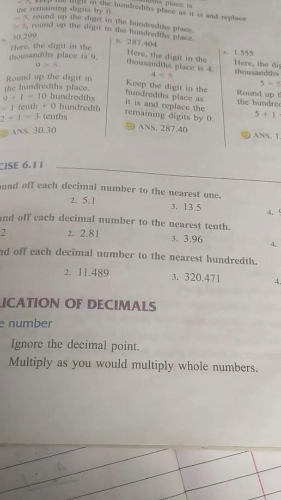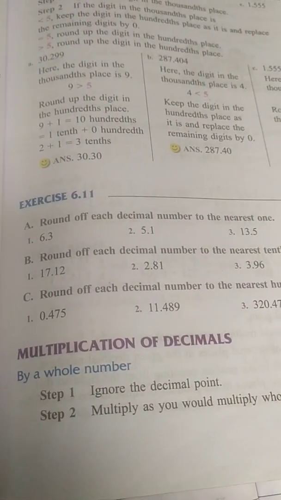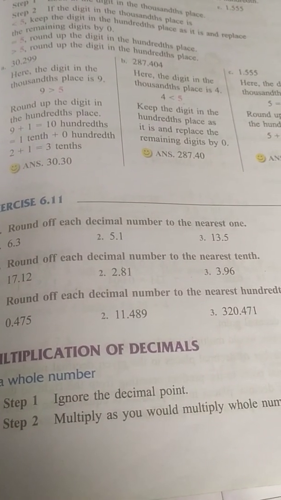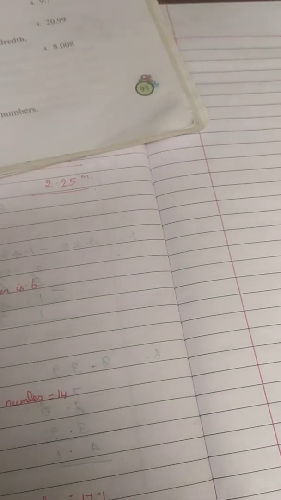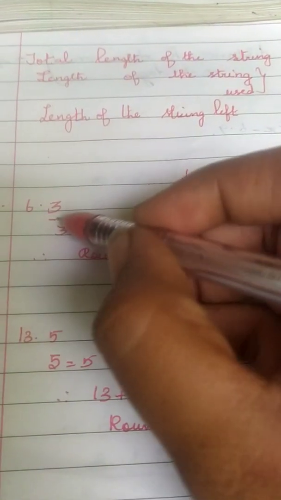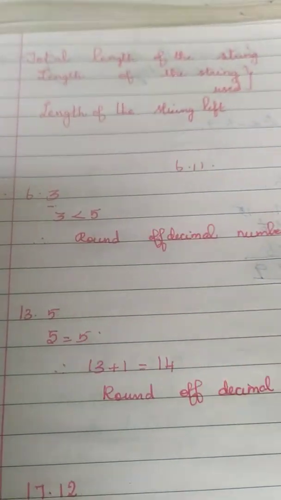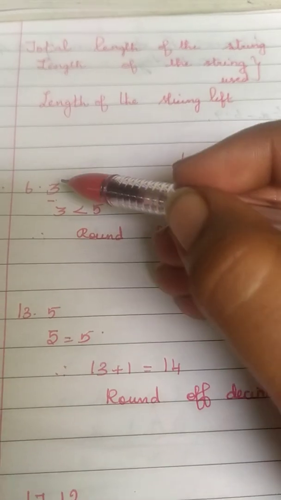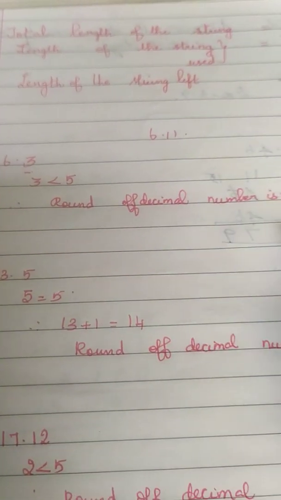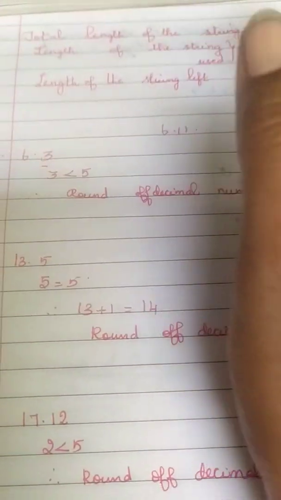In the same way, you are going to solve the first problem in exercise 6.11. Round off each decimal number to the nearest 1. So we are going to round off 6.3. After the decimal, the number you have is 3. 3 is less than 5. So the rounded number will be 6 as it is.